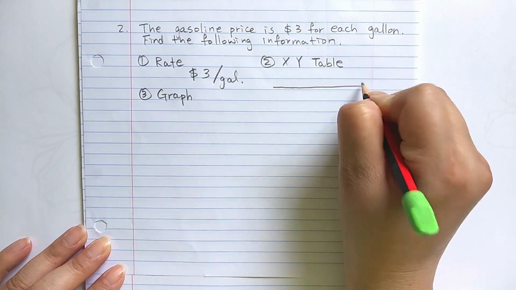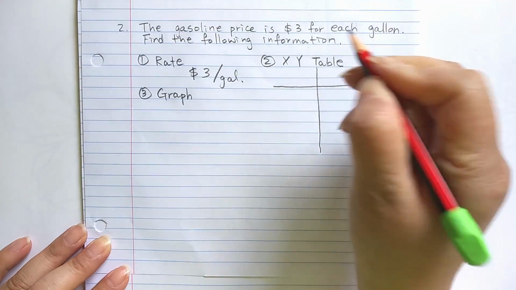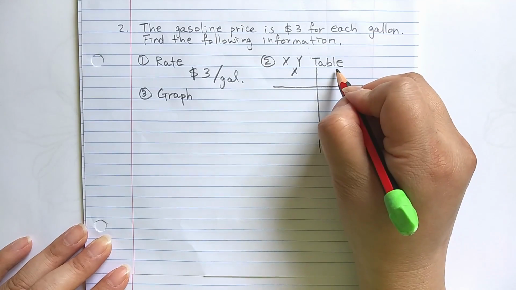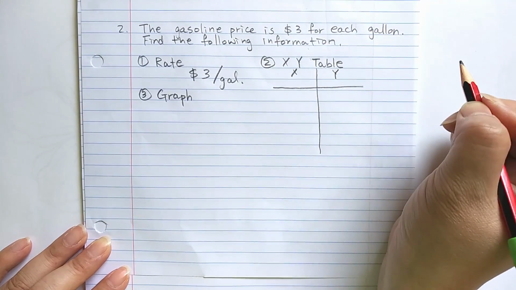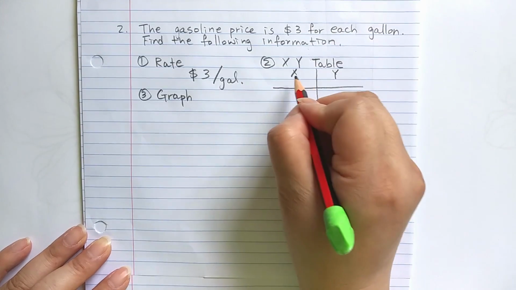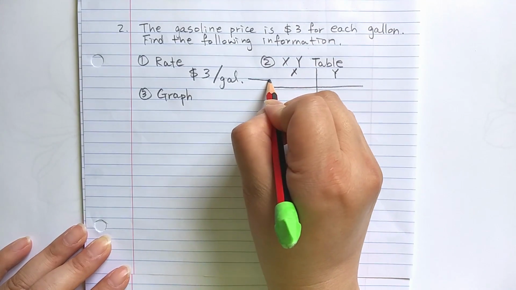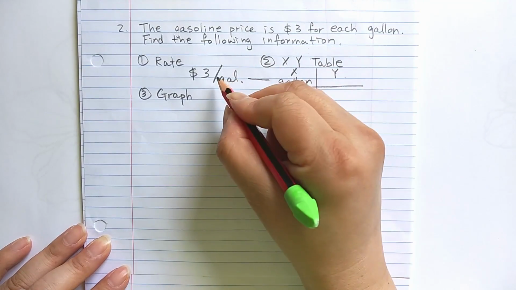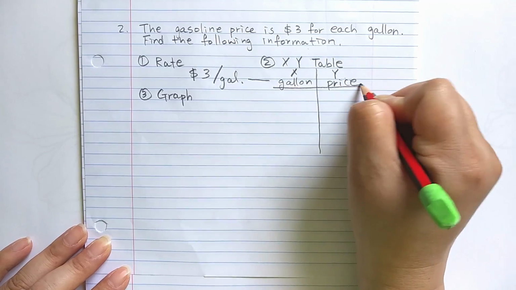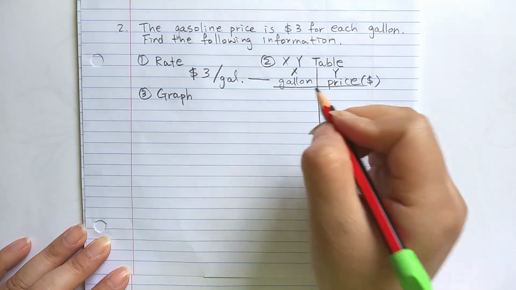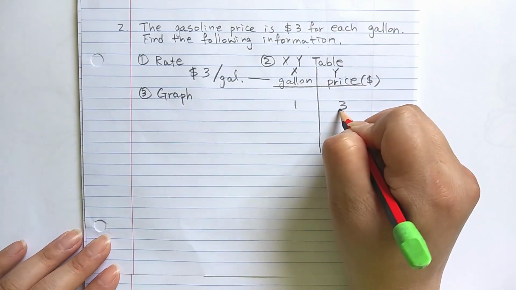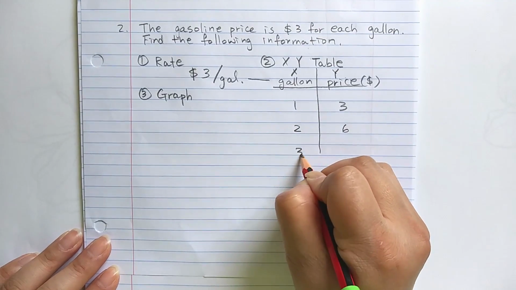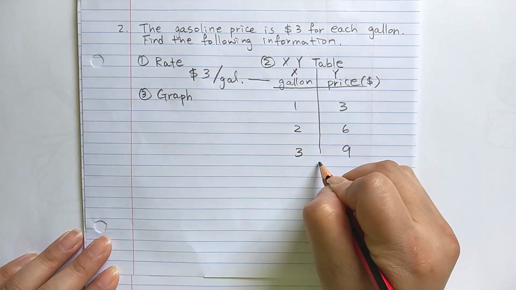An XY table. Let's draw a table. And the first column is always for X. The second column is always for Y values. And in this case, X is the number of gallons. Y is the price. For 1 gallon, the price is $3. For 2 gallons, it is $6. For 3 gallons, it is $9, and so on.